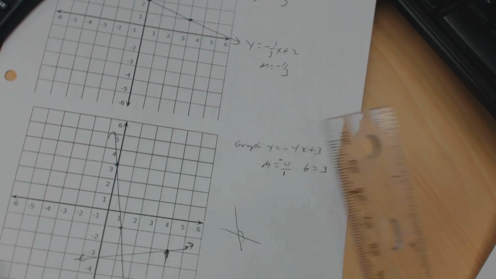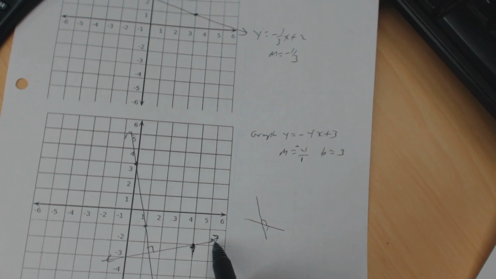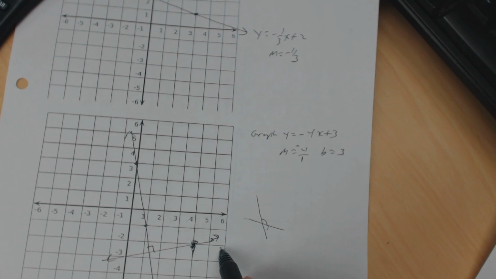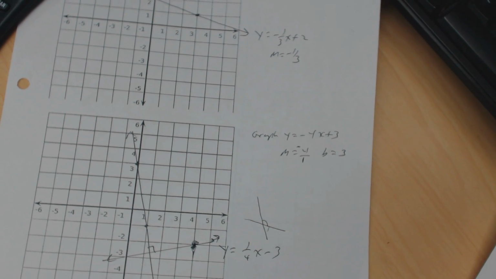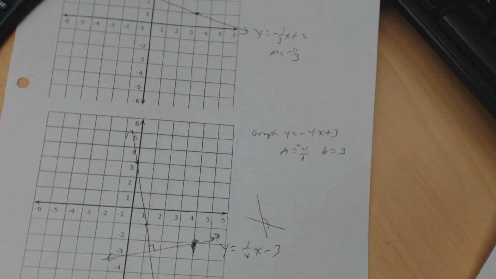Now, what I found was that these two lines are perpendicular. So I found the equation of this line, the one I'm interested in. It goes to this point that I want, and it's perpendicular to this line. And I found that equation is y equals 1/4 x minus 3. And notice that the y-intercept is negative 3, and notice it did cross the y-axis at negative 3.